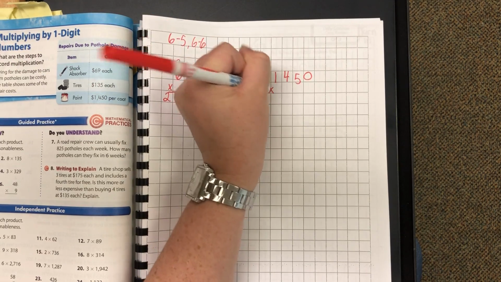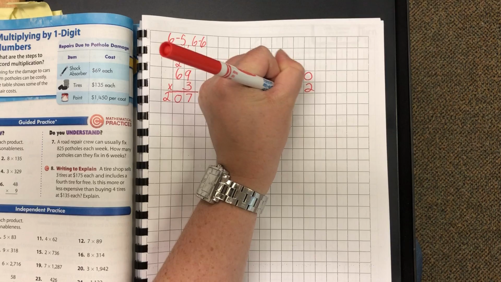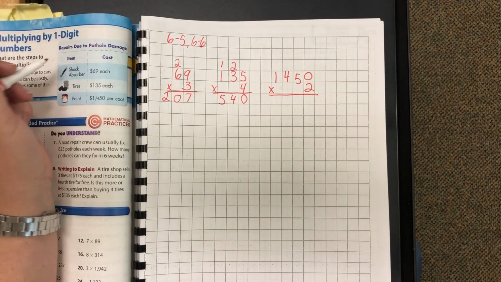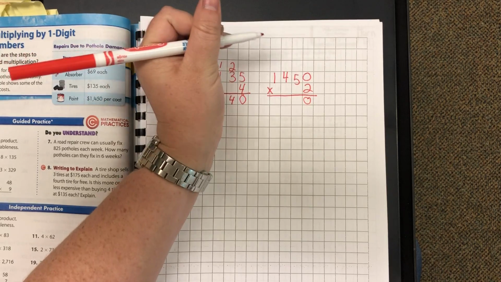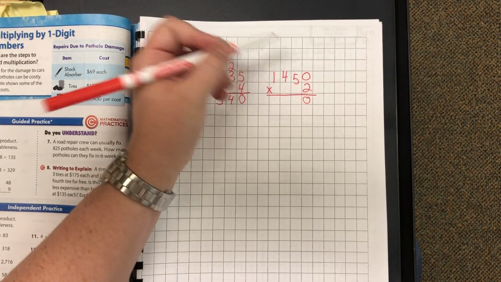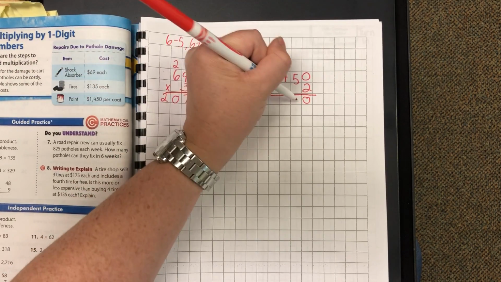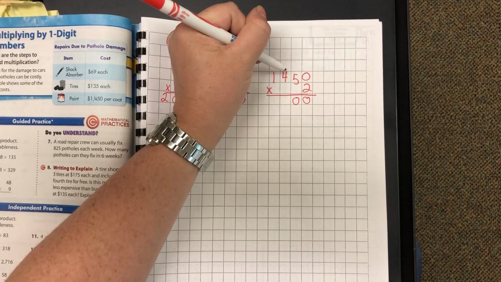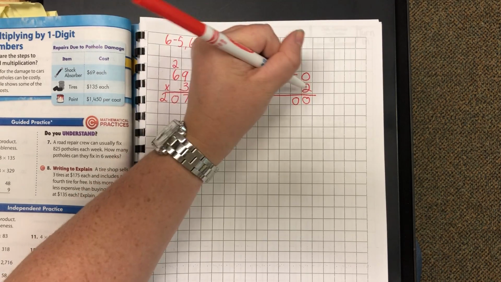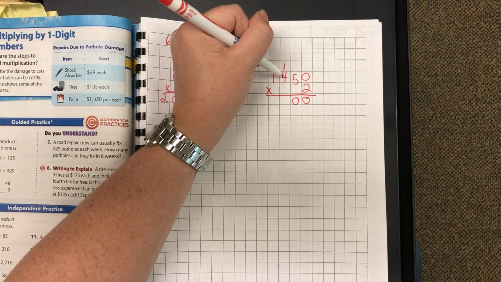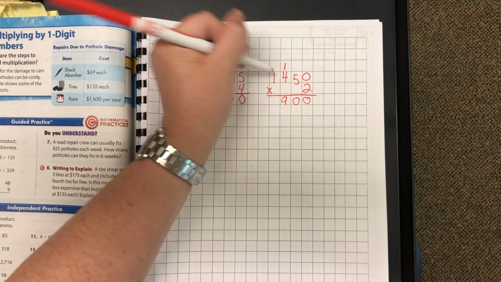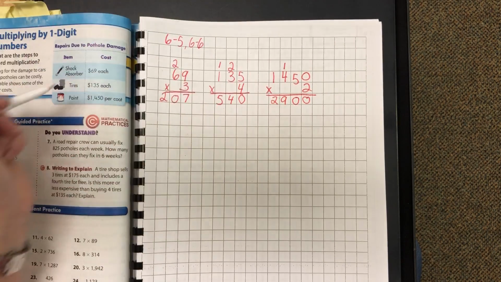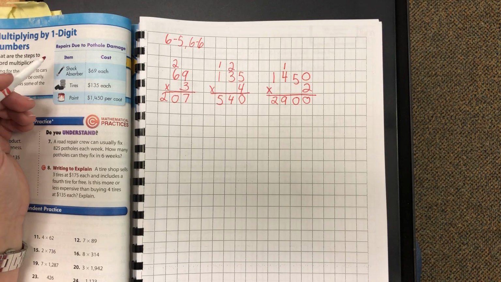1,450 times 2? 2 times 0 is 0. Nothing else to do there but write a 0. 2 times 5 is 10. So we add that, write my 0, put the 1 over the 4. Now I do 2 times 4. 8, add my 1, 9. 2 times 1, 2. 2,900.